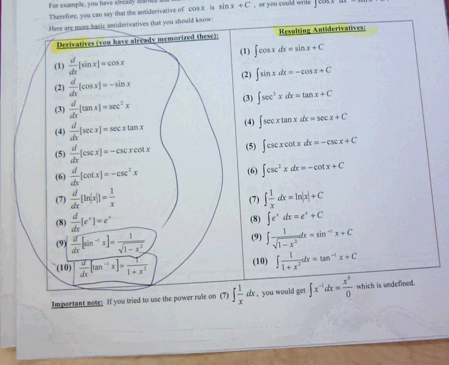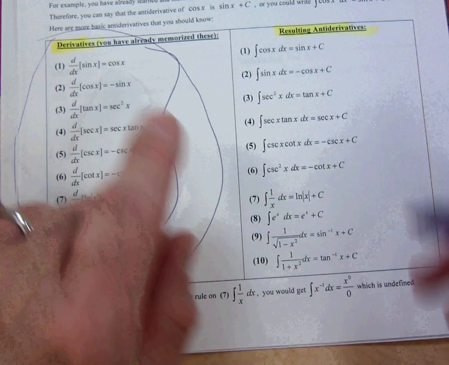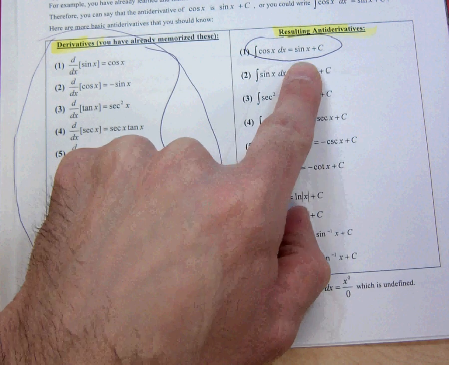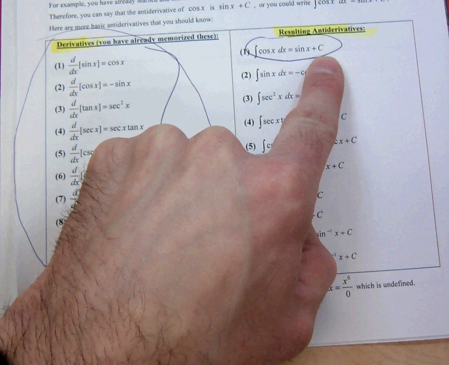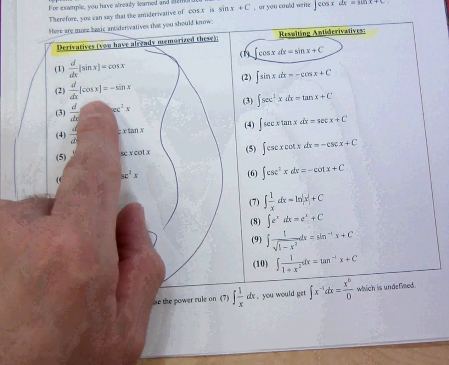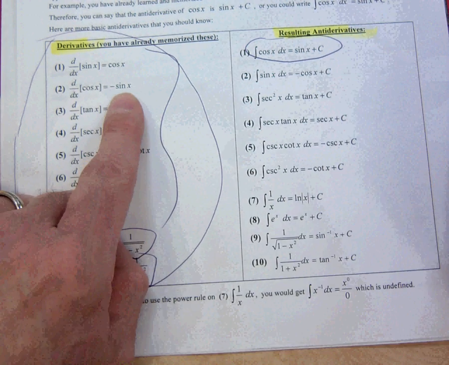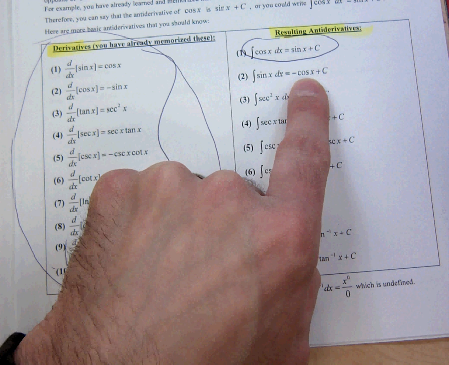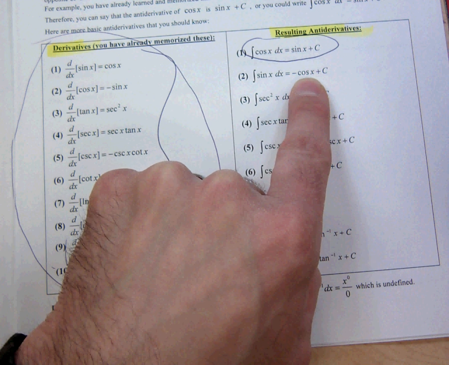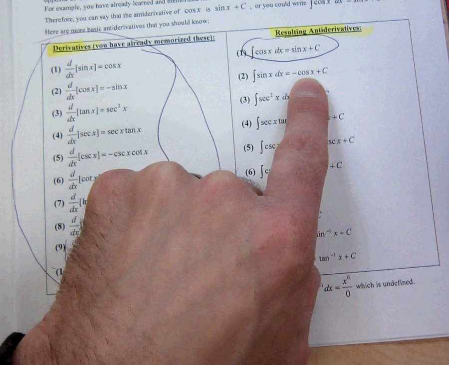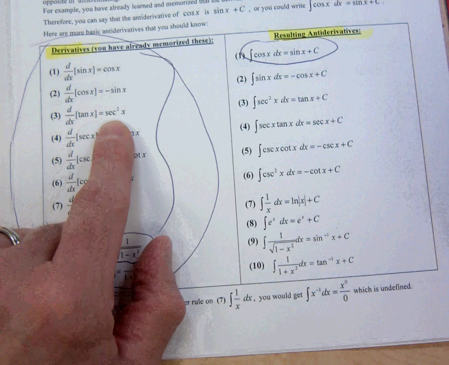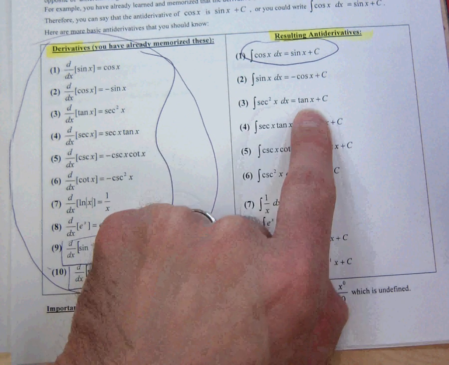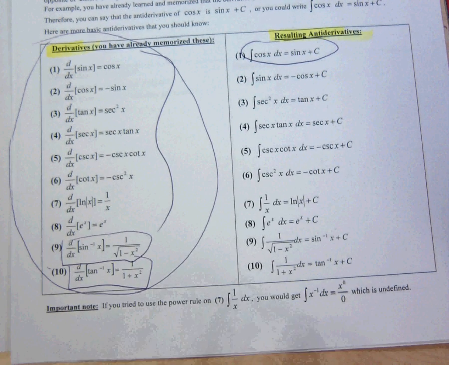In other words, if the derivative of sine is cosine, what would be the antiderivative of cosine? Just sine. And don't forget your plus C when you integrate. If you already know that the derivative of cosine is negative sine, what's the antiderivative of sine? Negative cosine. Going backwards, you've got to have that negative in there, right? Since the derivative of tangent is secant squared, going backwards, what's the antiderivative of secant squared? Tangent, and so on.